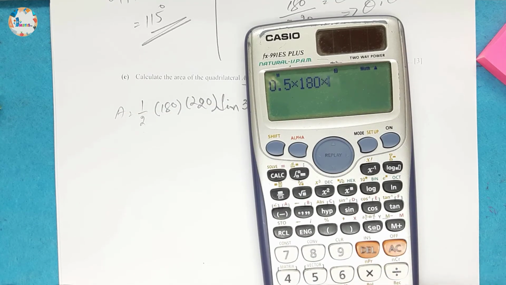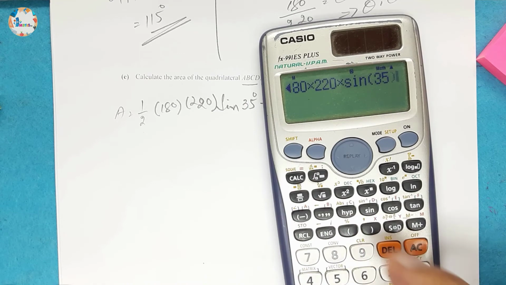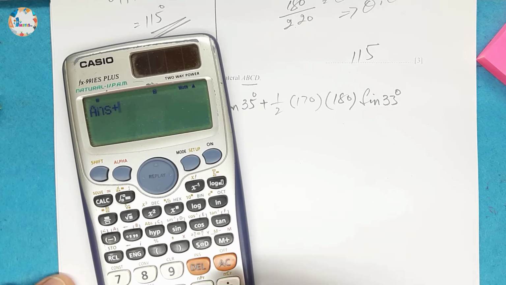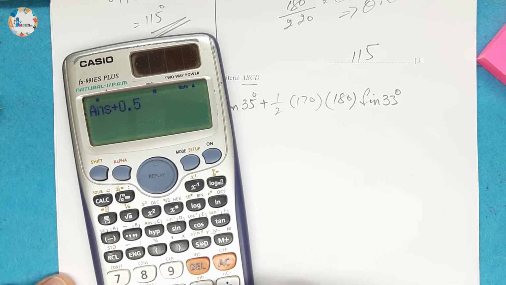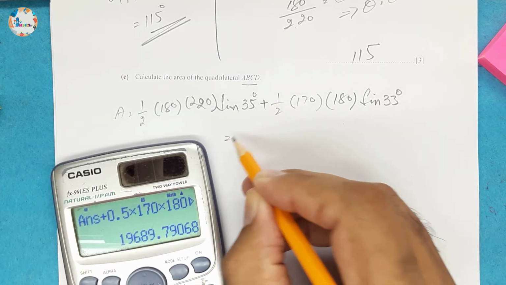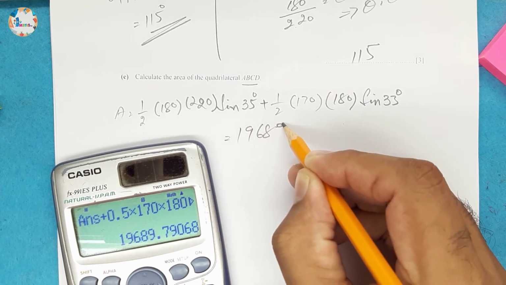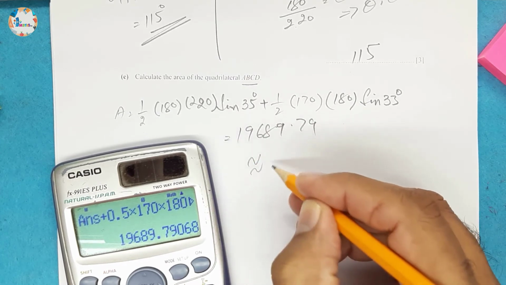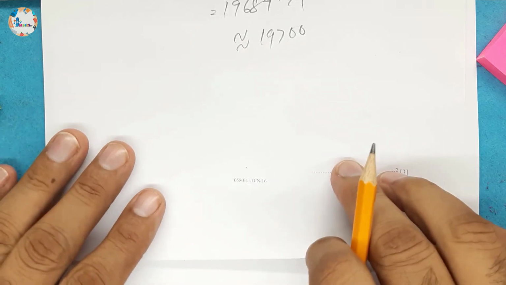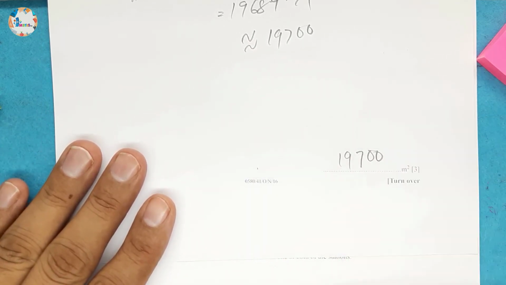180 multiplied by 220 multiplied by sine of 35, and this will be equal to this much, plus 1 by 2, which is 0.5, into 170 into 180 into sine of 33, and the total area will be 19689.79, approximately equal to 19700. So we can write the answer up to 3 significant figures as 19700.